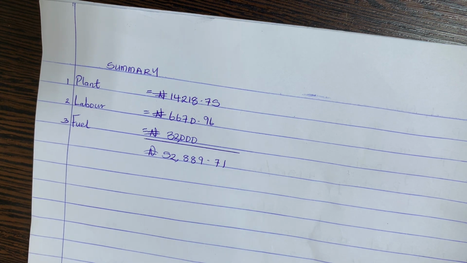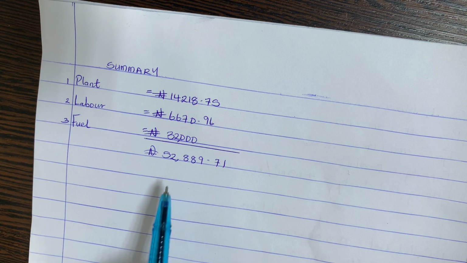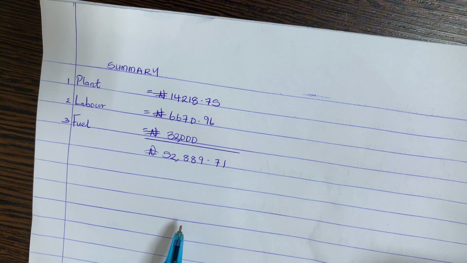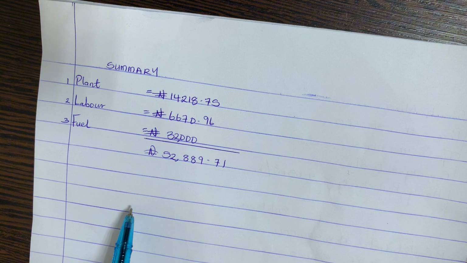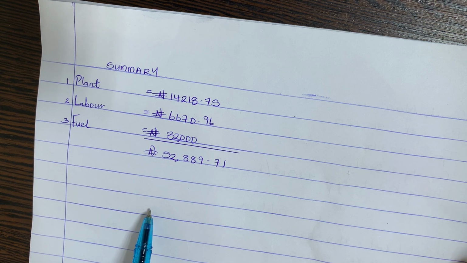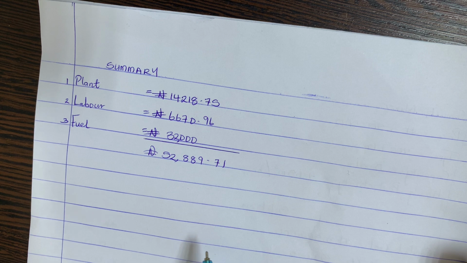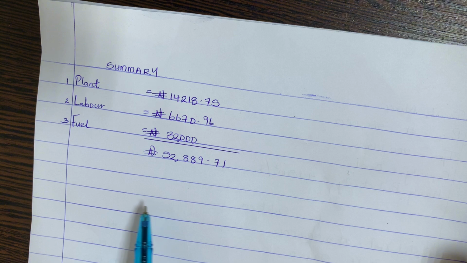In order to know that, we need to determine the productivity of this concrete mixer per hour. I hope you are getting the logic. When we can determine the productivity per hour, we can multiply it by our 8 working hours to know how many meter cube this concrete mixer can mix per day.